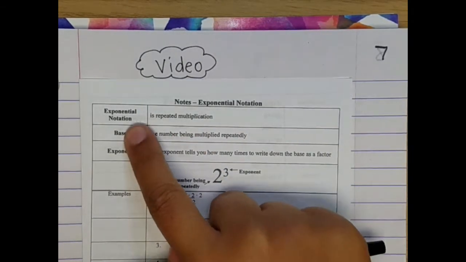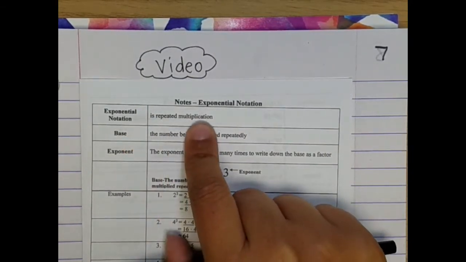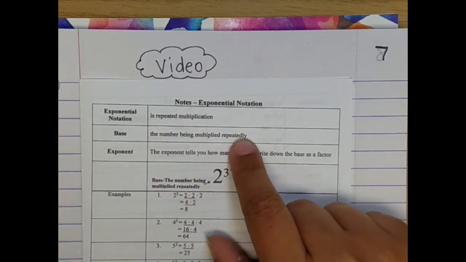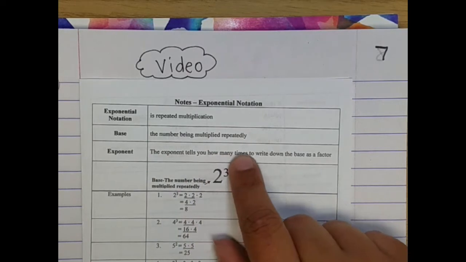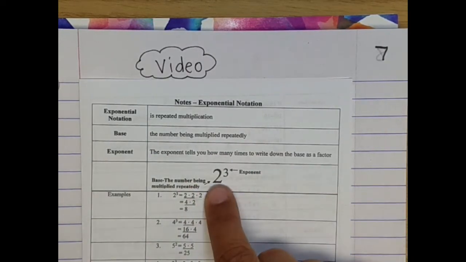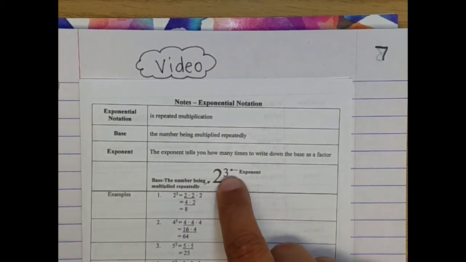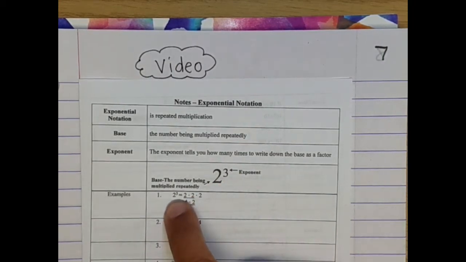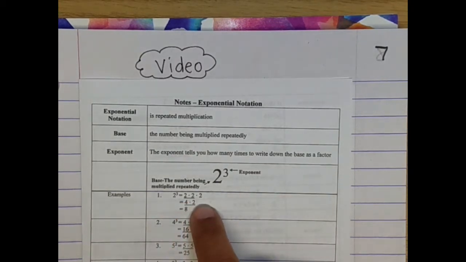A few things. Exponential notation is repeated multiplication. The base number is the number that's being multiplied repeatedly. The exponent tells you how many times to write down the base as a factor. Here's an example. 2 is the base, 3 is the exponent. So to actually write this out in expanded form would be right here as your example. 2 to the third power is actually 2 times 2 times 2, which then simplifies down to 8.